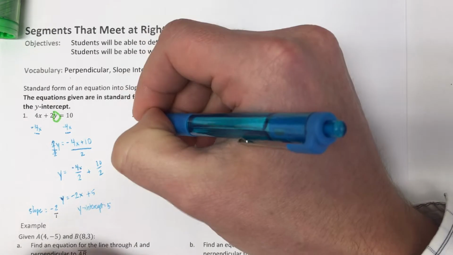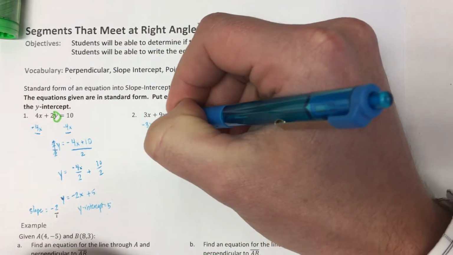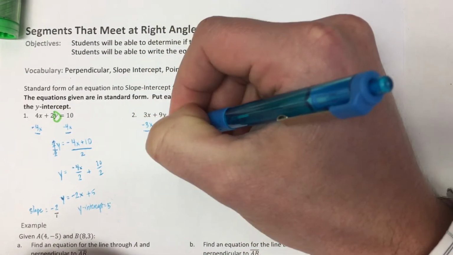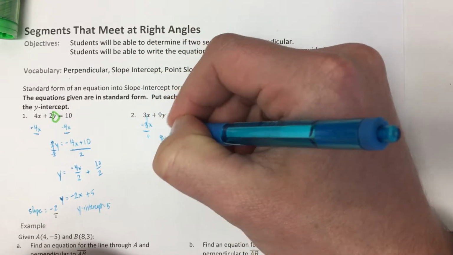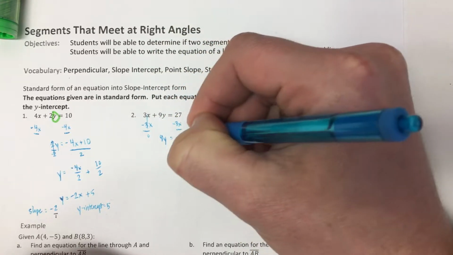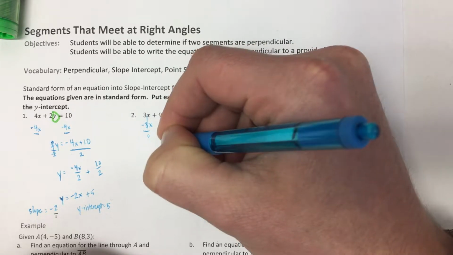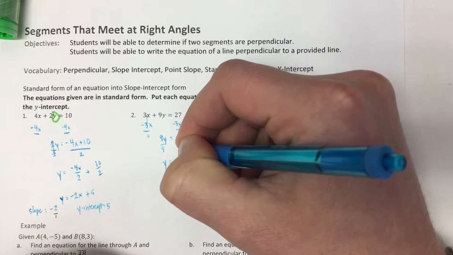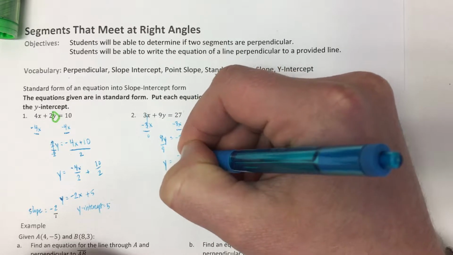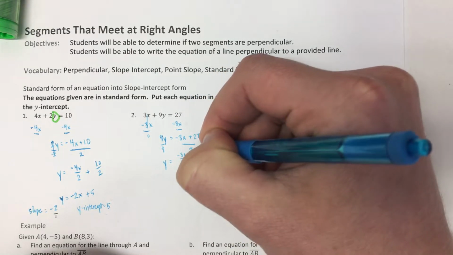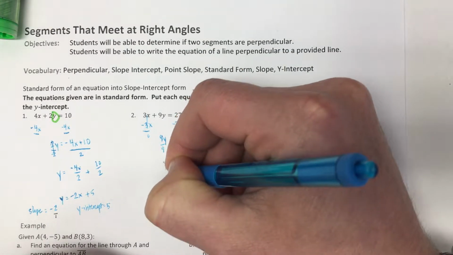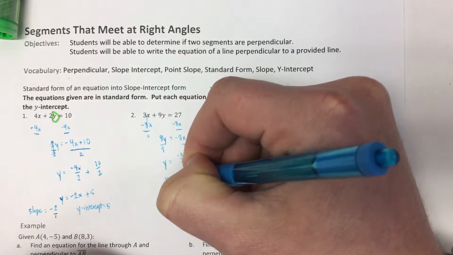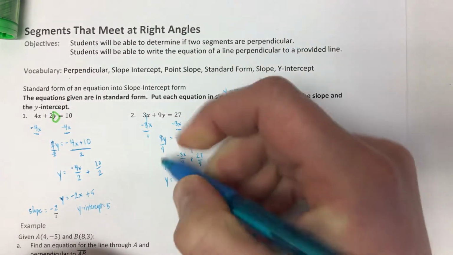The next one is the same process, negative 3x, minus 3x. There makes a 0. So now I have 9y equals negative 3x plus 27. Divide both sides by 9, the whole entire thing. So y is equal to negative 3x divided by 9 plus 27 divided by 9. y is equal to negative 1/3 x plus 3.